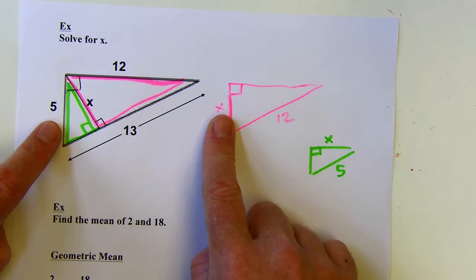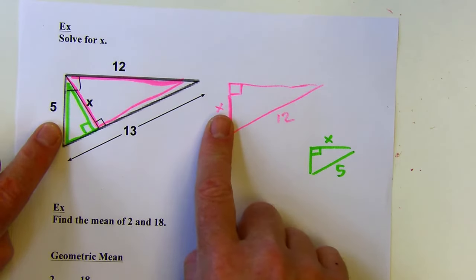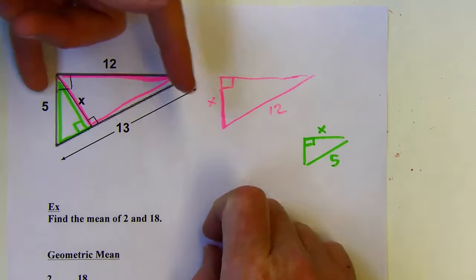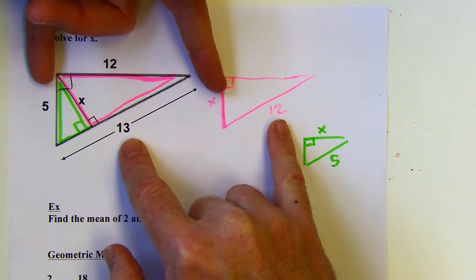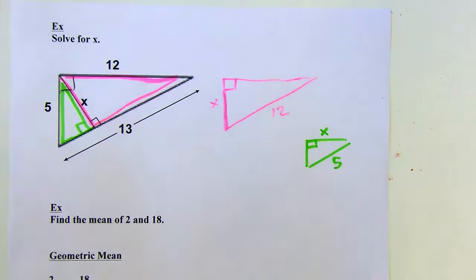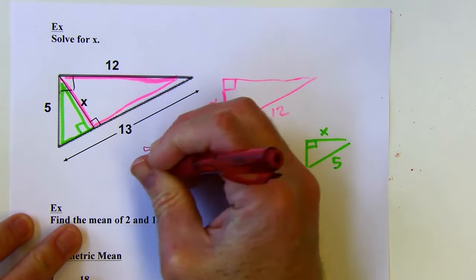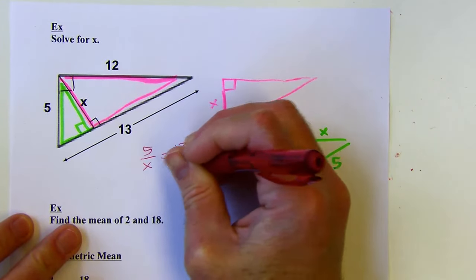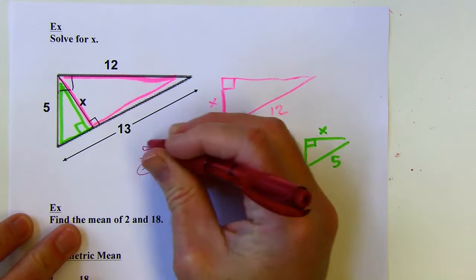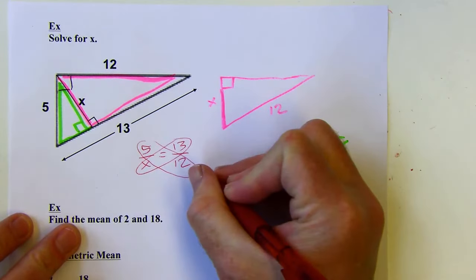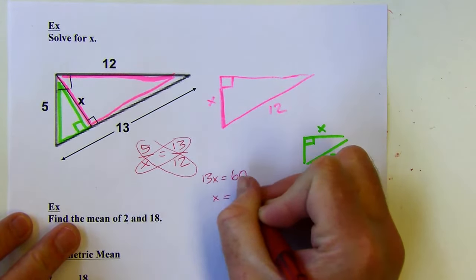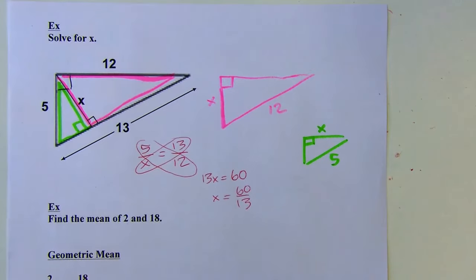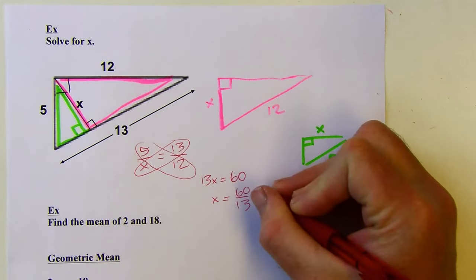Okay, so 5 is to X, and then I need two pieces in these same two triangles where I have both parts. So I'm using the 5 and the X, so 5 is going to be to X as 13 is to 12, right? And I can set up a proportion from there. 5 is to X as 13 is to 12. Okay, cross multiply. 13x is going to equal 60. Divide by 13, and I'm going to get 60 over 13, which is already reduced, but you could write it as a decimal as well, although it wouldn't be exact. It would be about 4.6.